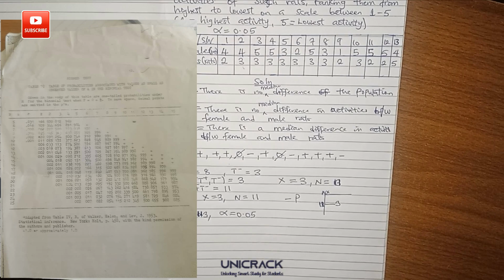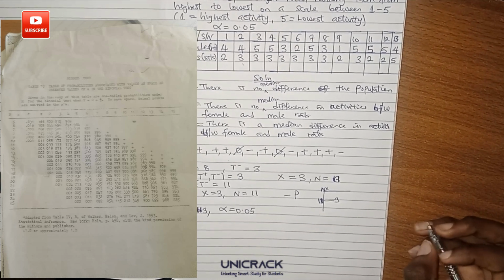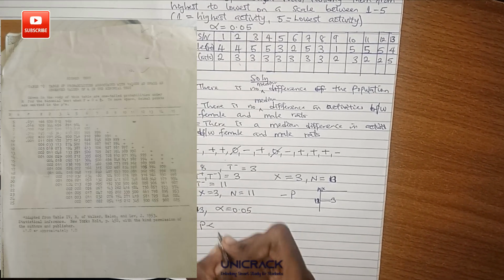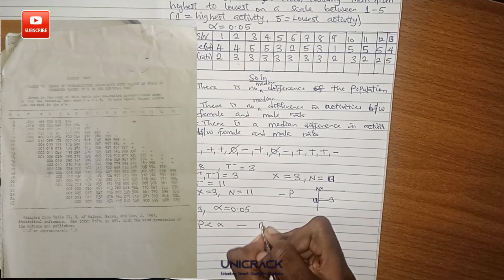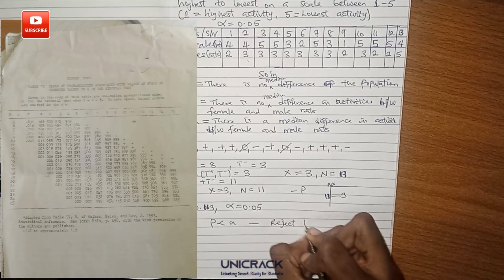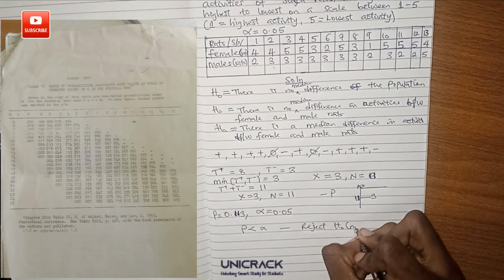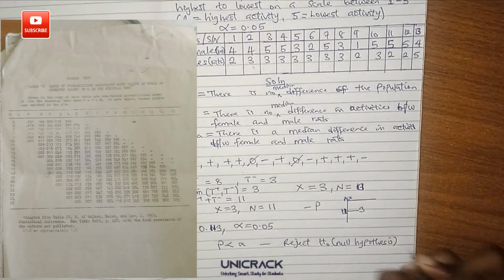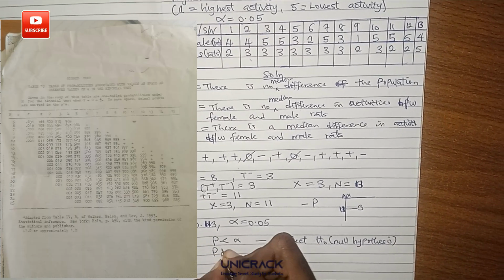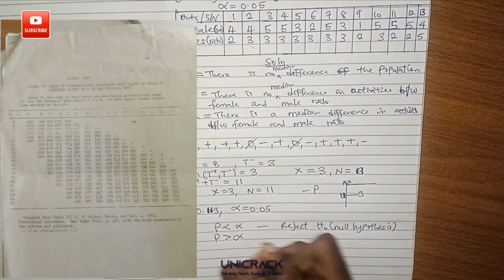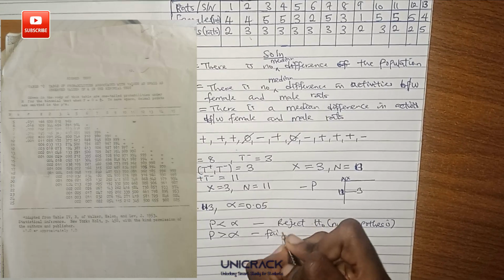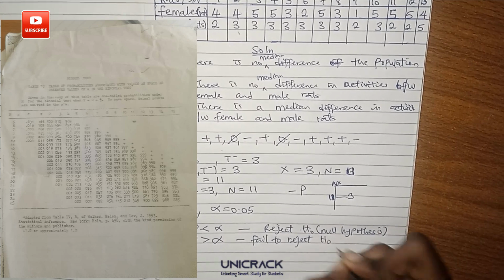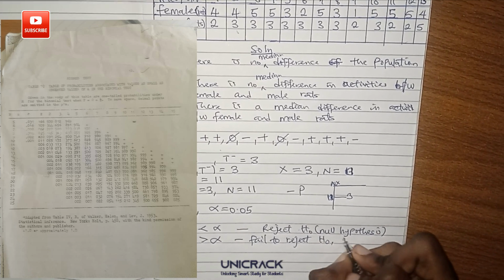Now this brings us to the conclusion part of the sign test. When your p-value is lesser than your alpha, you reject the null hypothesis. But once your p-value is greater than alpha, you fail to reject the null hypothesis, or you could say you accept.